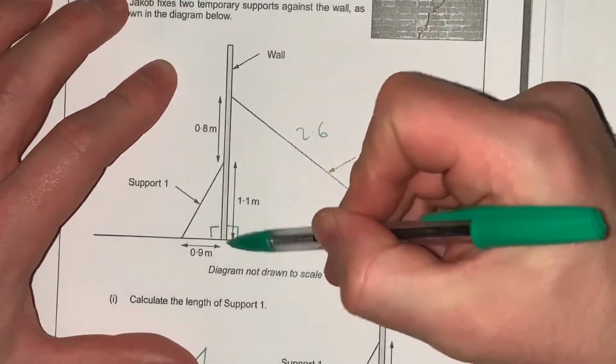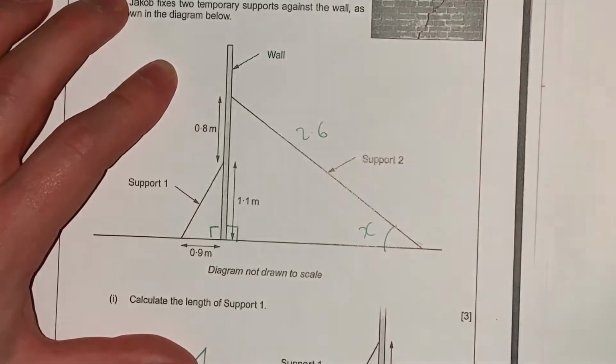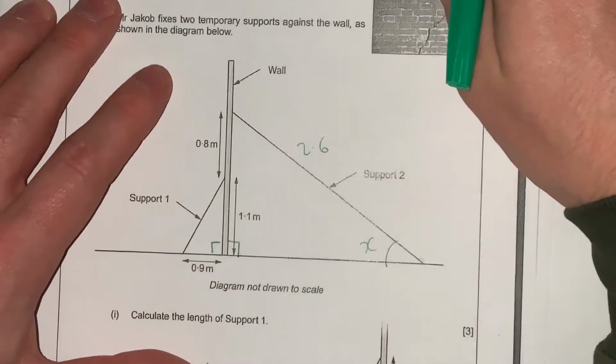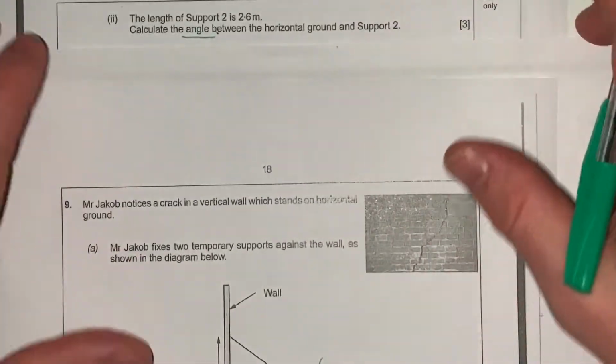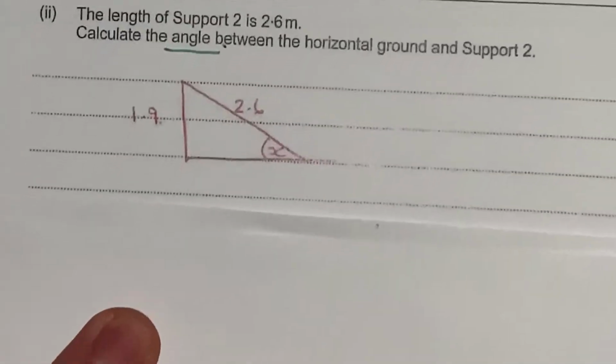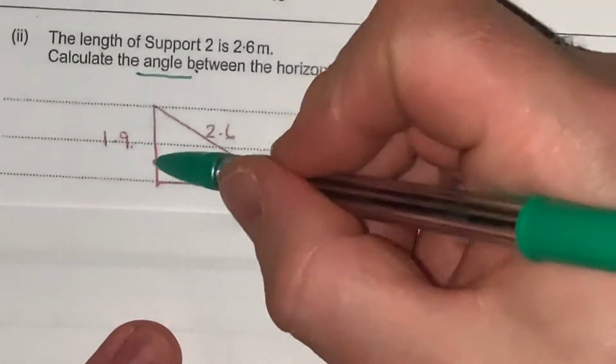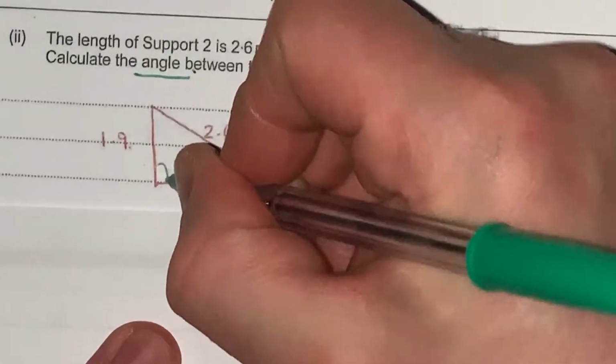Do we know all of this? Yes, the 1.1 and the 0.8. So that's actually going to be 1.9. My advice, and I know you're already thinking it, would be redraw that triangle, which is what I've done. So now I can zoom in, make it a bit easier. If I redraw that triangle there, 1.9, 2.6, there's your right angle.